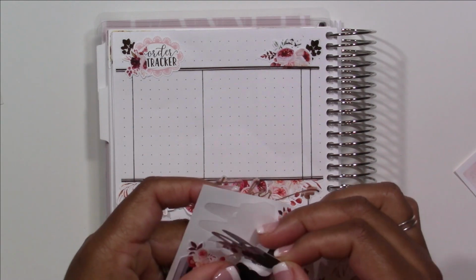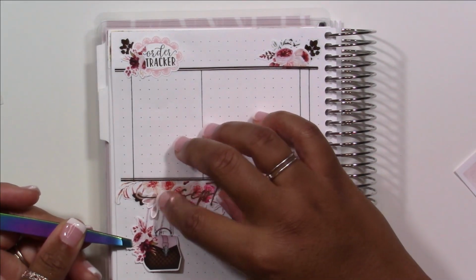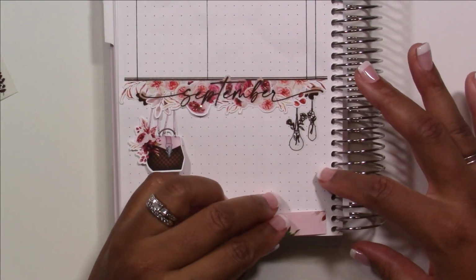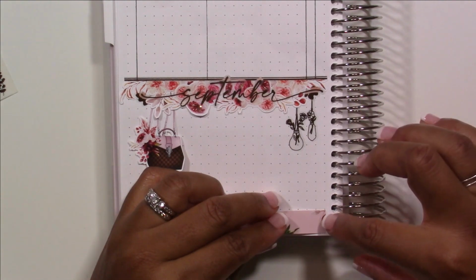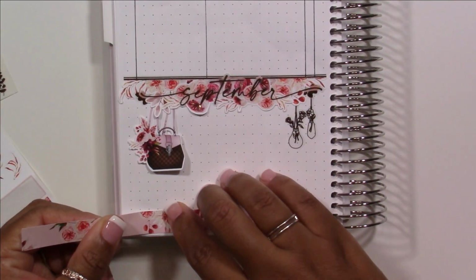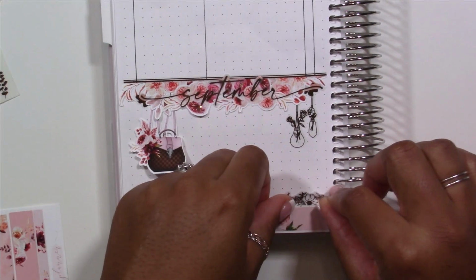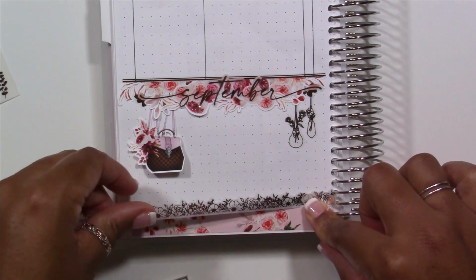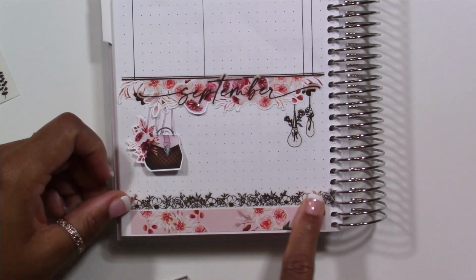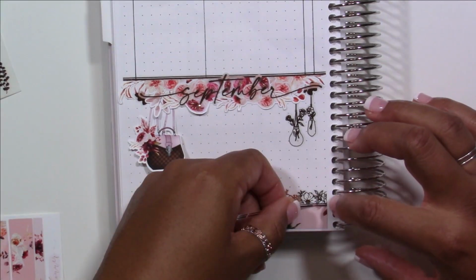I've marked out each of the sections of this page so that we know the top is for tracking orders and the bottom is for keeping track of my kits. Moving down to the bottom, I put down that hanging backpack, which was the cutest clip art that came on this deco sheet. I thought it was so adorable, and I love that it mimicked what was happening with the hanging florals on the other side, and I thought it gave it a lot of visual balance and looked really beautiful.